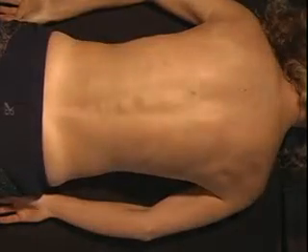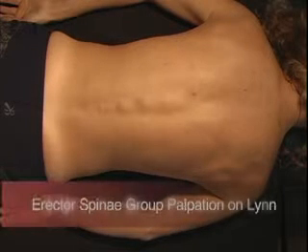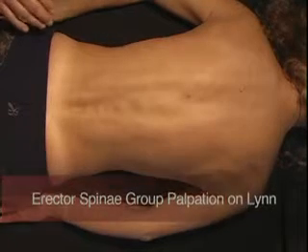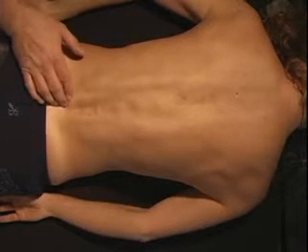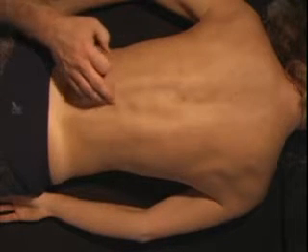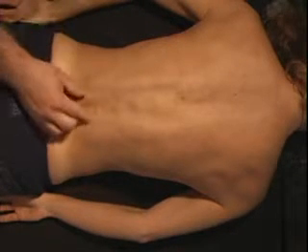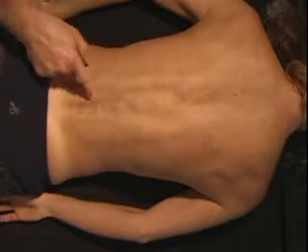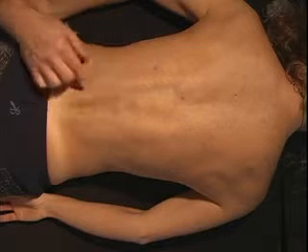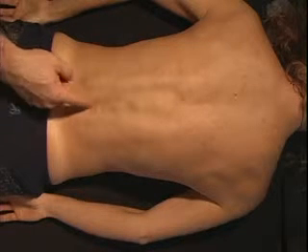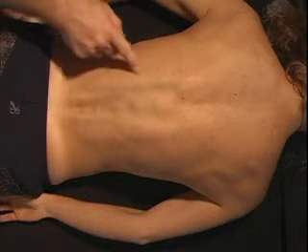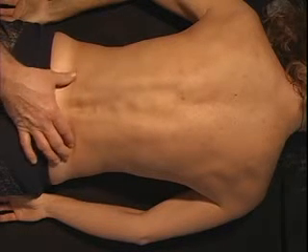So now we're going to take a look at the erector spinae muscle group on Lynn. So Lynn, can you just raise up just a little bit to activate and contract those muscles? So close to the spine, we can feel the spinalis. These distinct muscle bellies right here, this is longissimus, and the muscle group out here is iliocostalis. So this is a distinct orientation to spinalis, longissimus, and iliocostalis, the erector spinae muscle group.